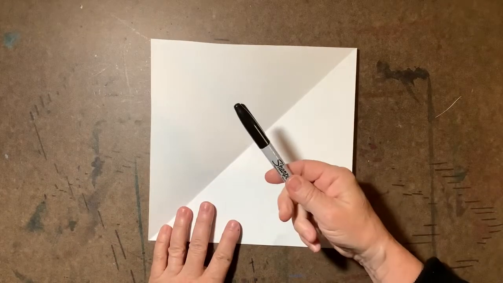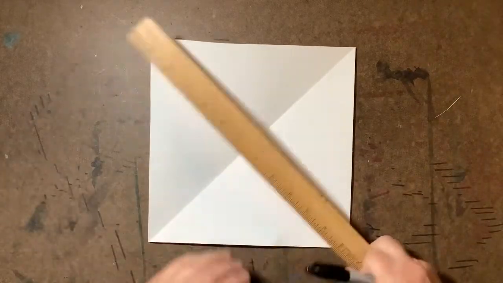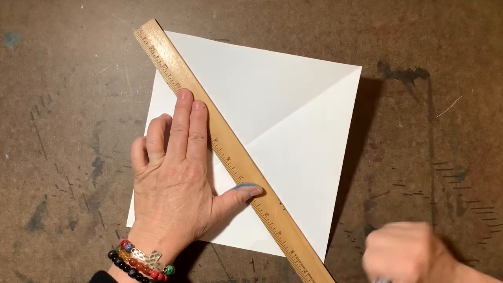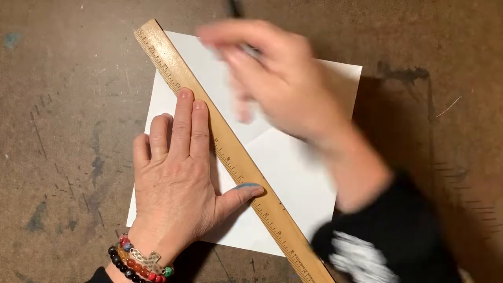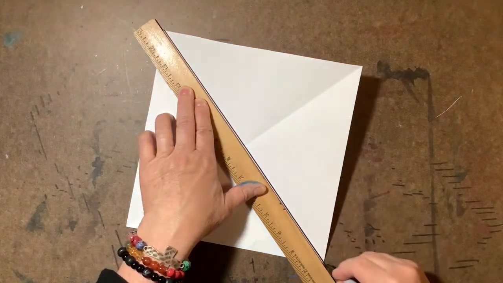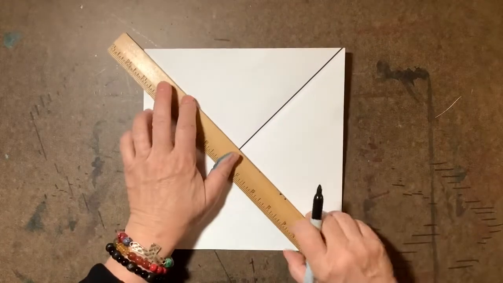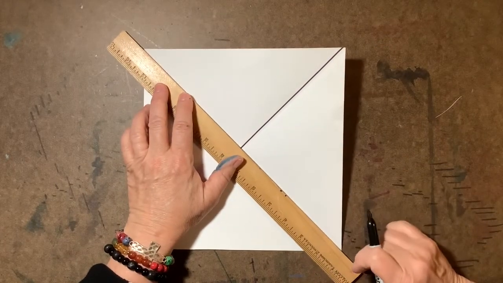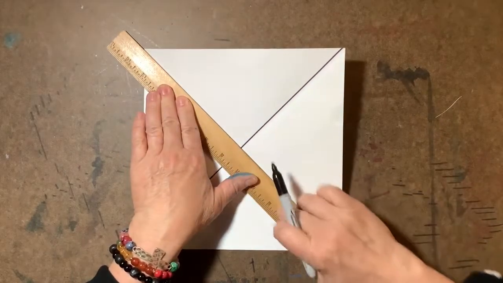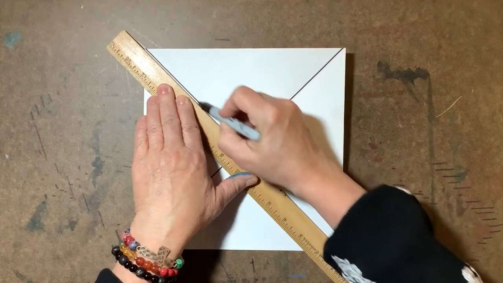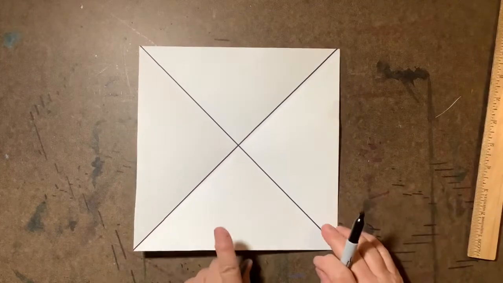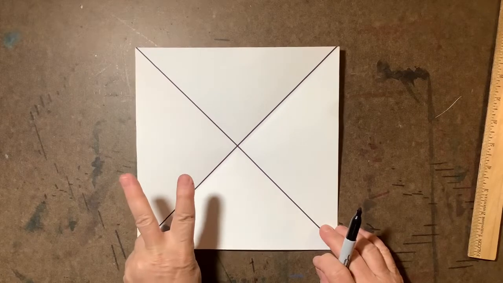Now, using a Sharpie and a straight edge, we are going to draw into those fold lines. So I'm going to start at the corner with my straight edge and go all the way down. And on the other one, I'm going to do the same thing. I'm going to line up the corners, and I'm going to hold the ruler down while I make a nice straight line. So you'll have four triangles.